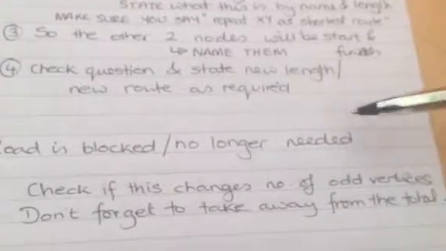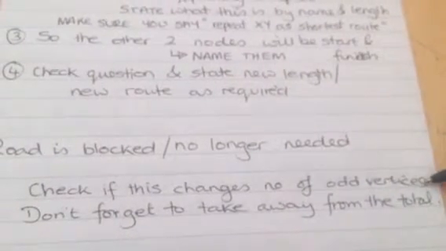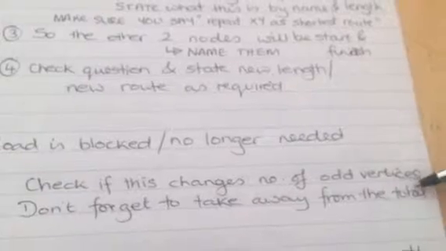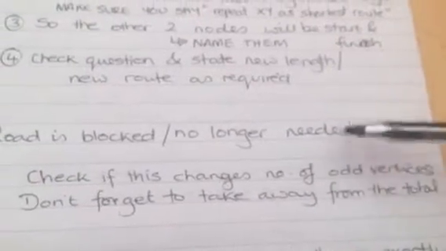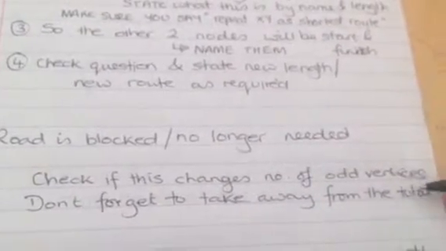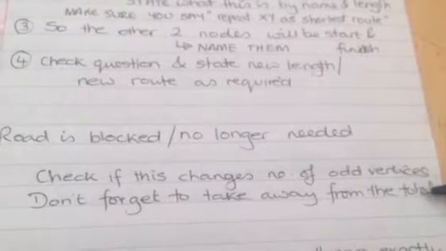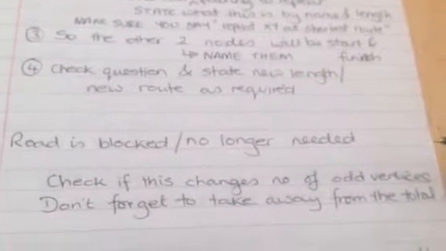Another adaptation you might get is where a road is blocked or a road is no longer needed. Have a look and see if that changes the number of odd vertices, but don't forget that you need to take away the road that you're no longer doing from the total distance required. Don't forget that you need to take it away.